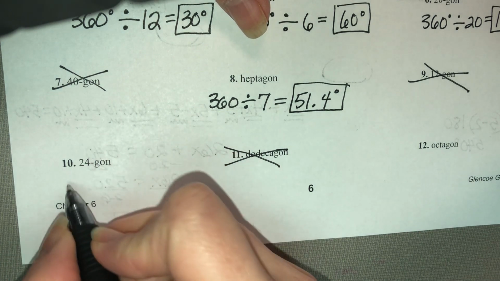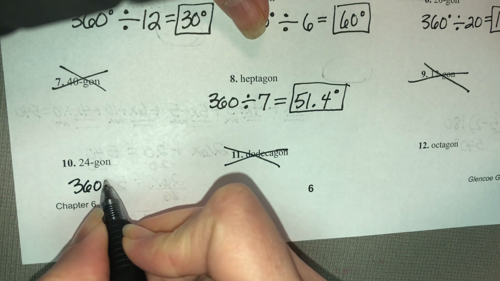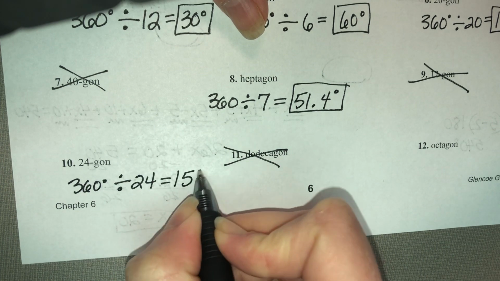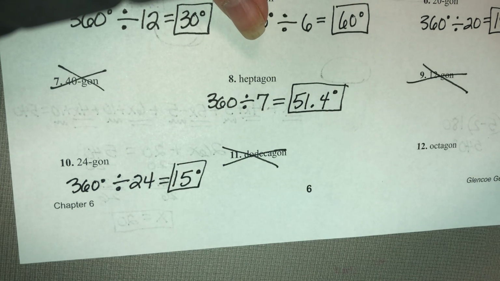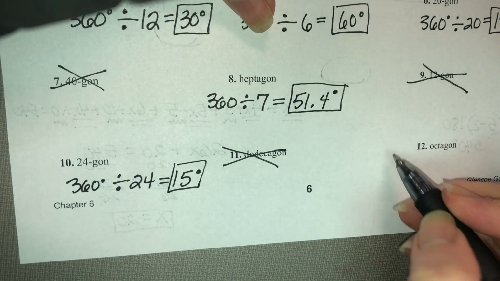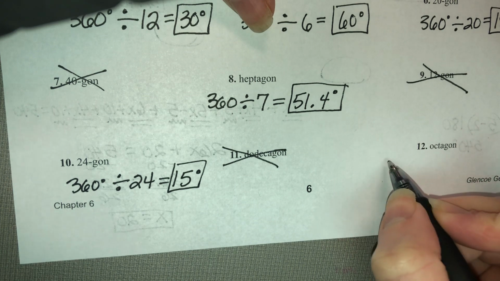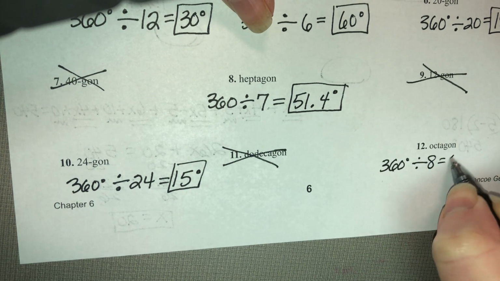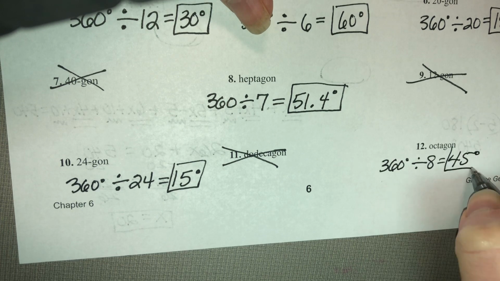On number 10, we have a 24-gon. So 360 divided by 24 is equal to 15 degrees. And on number 12, an octagon has 8 sides. So 360 divided by 8 equals 45 degrees.